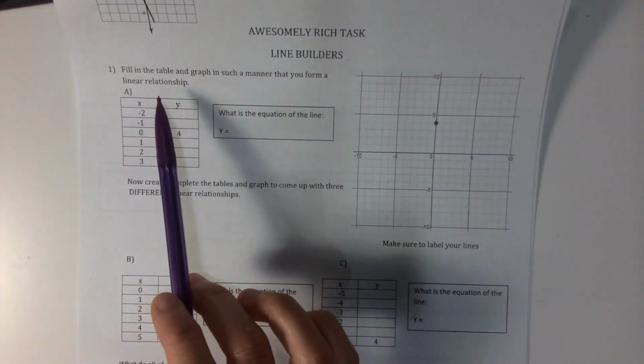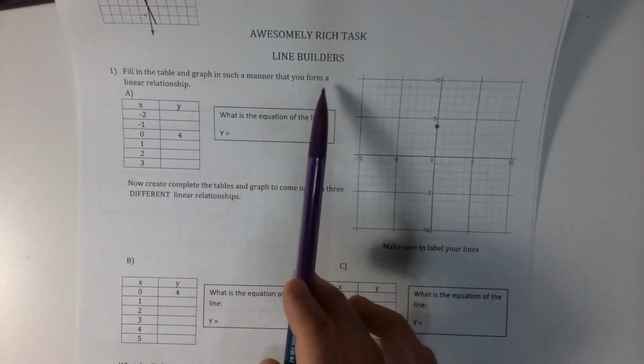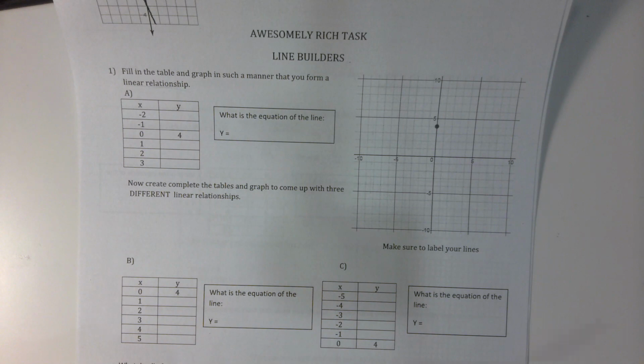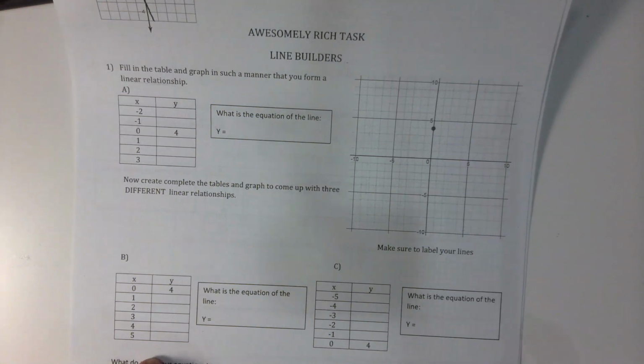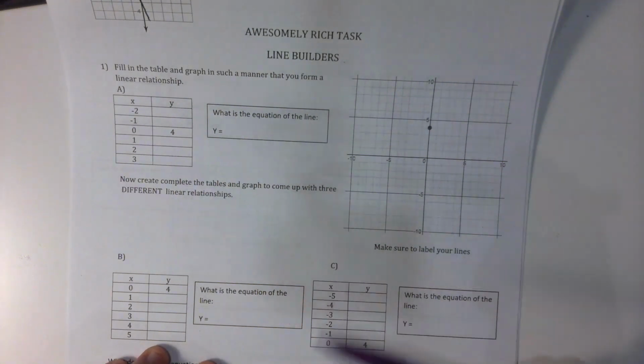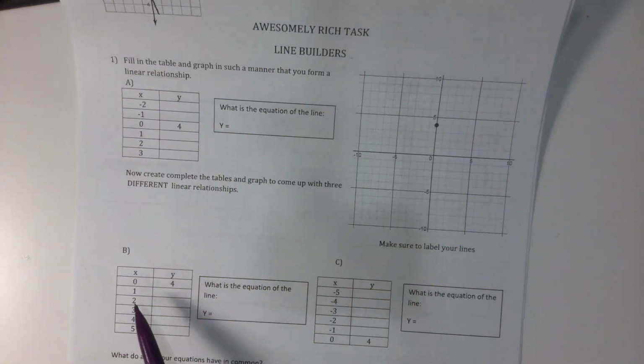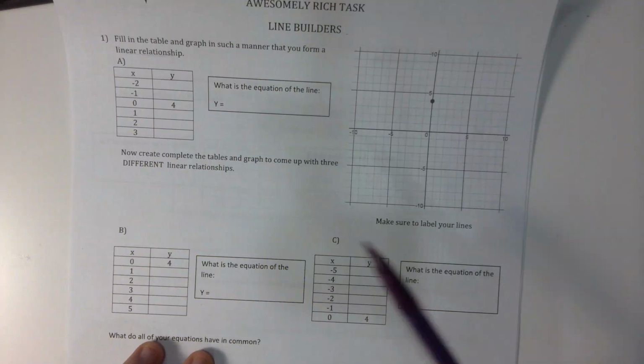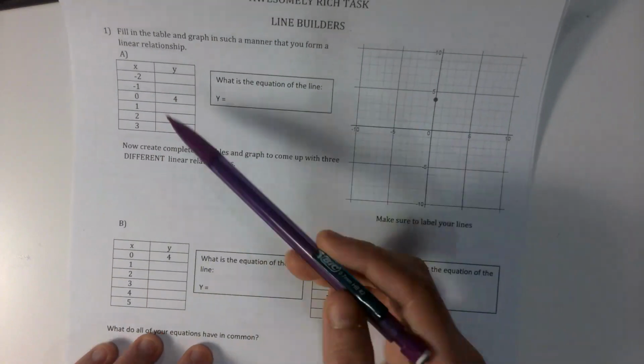Okay, so essentially what you're going to do is fill in the table and graph. So you get to pick what these points get to be. You just need to make sure that it forms a linear relationship. So what I would recommend is, I'll just do one with you. And then when you're done, you have to do something different for B and C. So I'll just do an A with you.